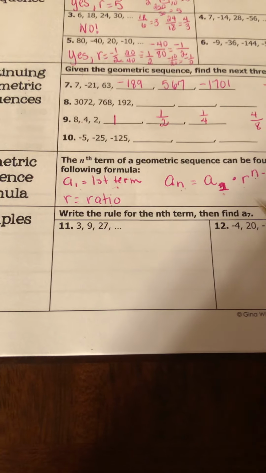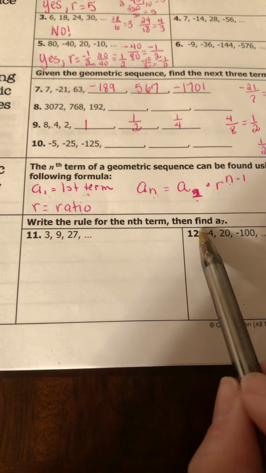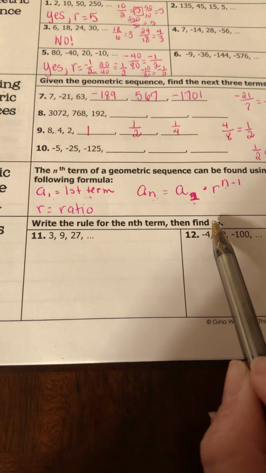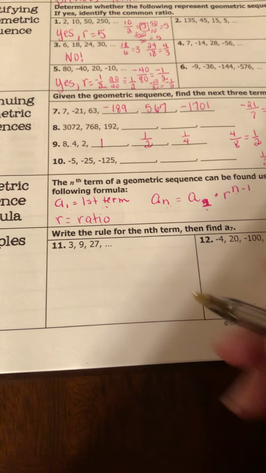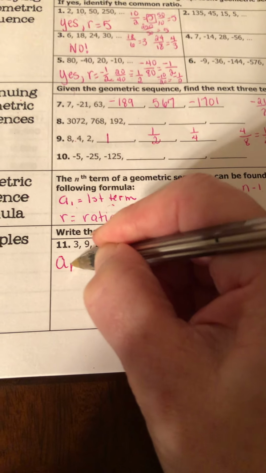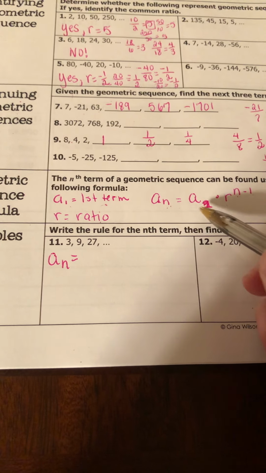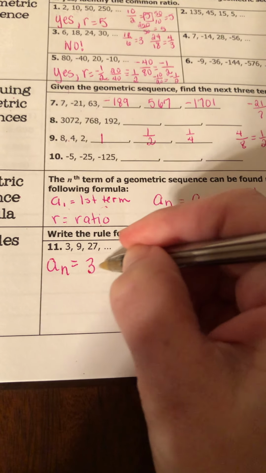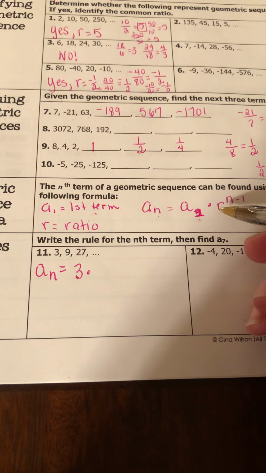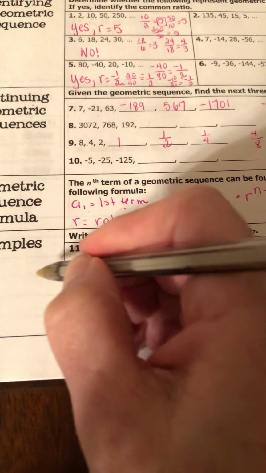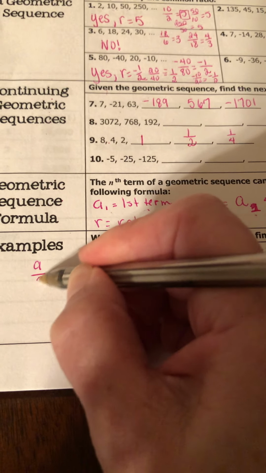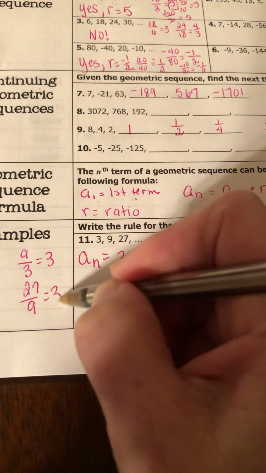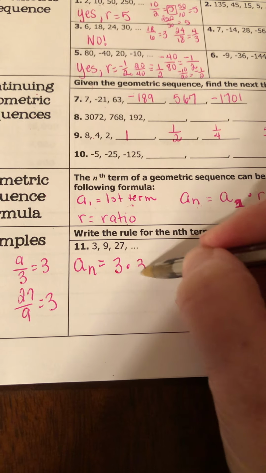So let's see what we can come up with here. Write the rule for the nth term and then find the 7th term. See how you have A subscript 7? That means to find the 7th term. All right. So we're going to first write our formula. A sub n. Okay, so it tells me I need to write down my first term. My first term is 3. And then I'm going to multiply it times R, which is going to be my common ratio. My common ratio, remember, take 9 and divide it by 3 to get 3. Or 27 divided by 9 is 3. So my R is 3.